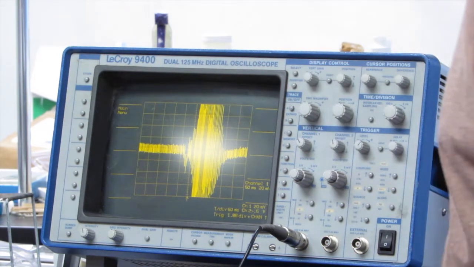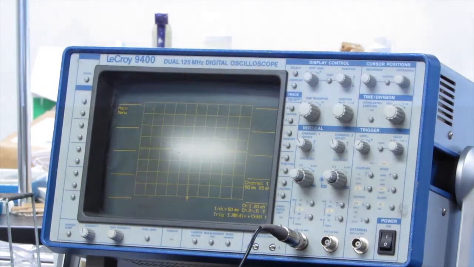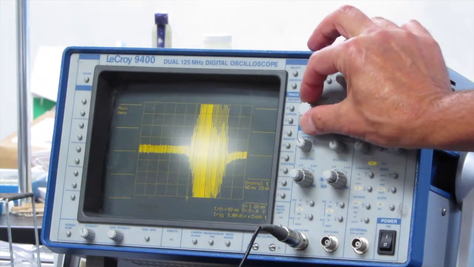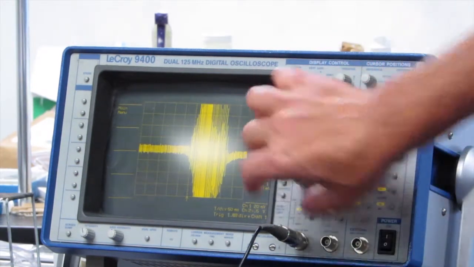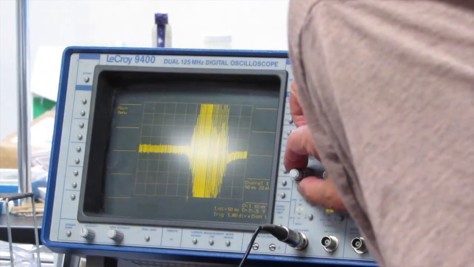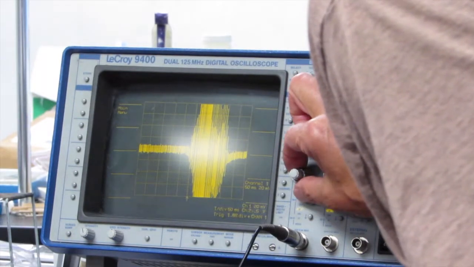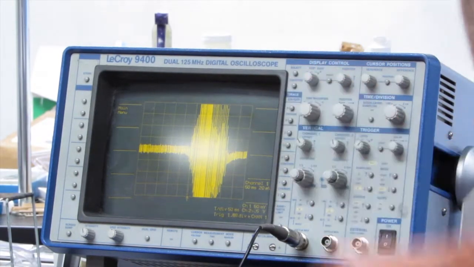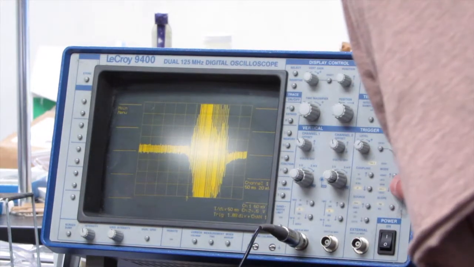Sam, do that one more time so I can get a better reading. And let's change the vertical again to 20 millivolts. Try 50. Try this one. Hold on a second.